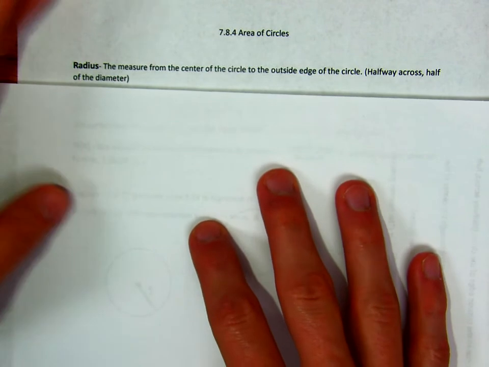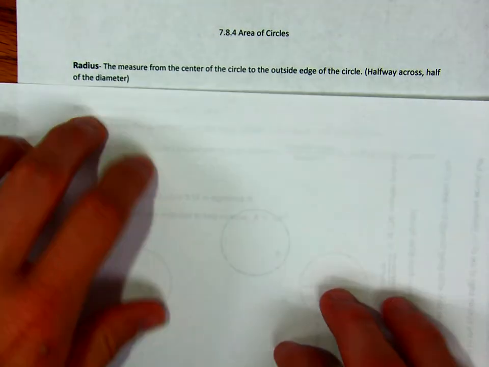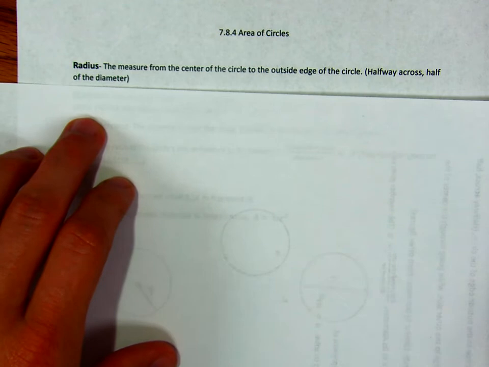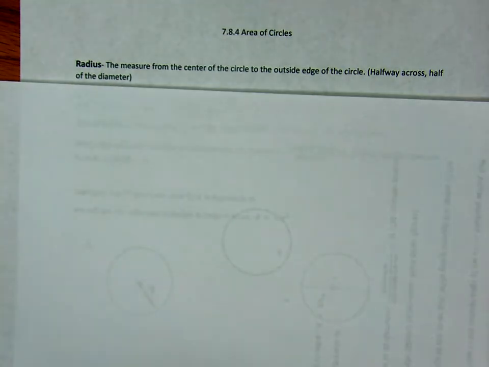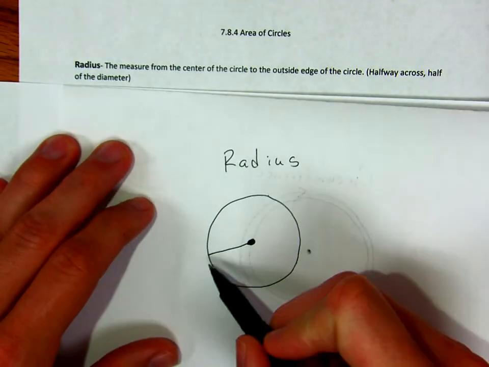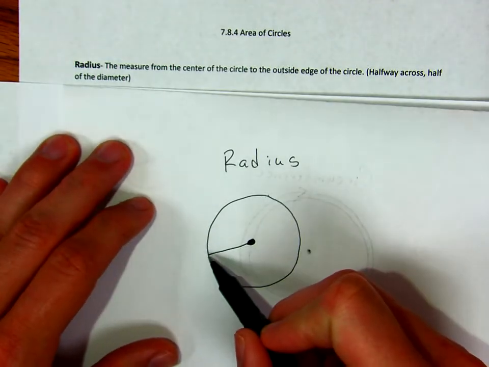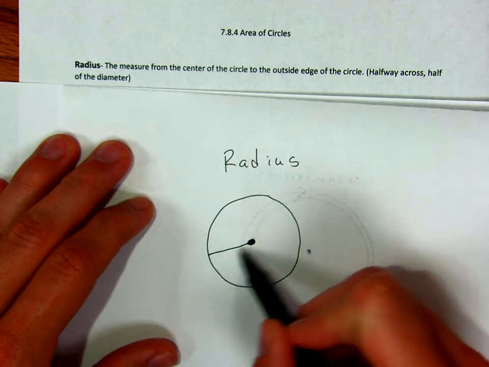The first definition is radius. Radius is a measure from the center of the circle, the midpoint, to the outside edge, halfway across and half the diameter. In this example we've got a radius from the outside edge of the circle to the center point. That's the radius, halfway across.